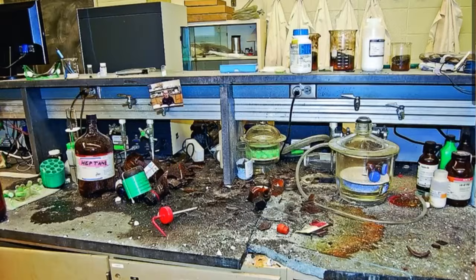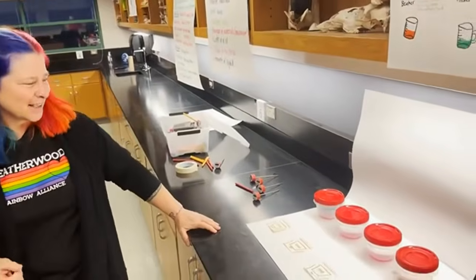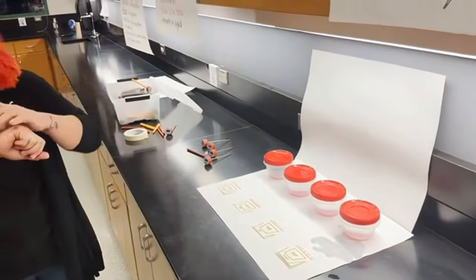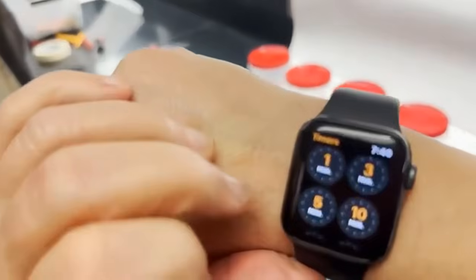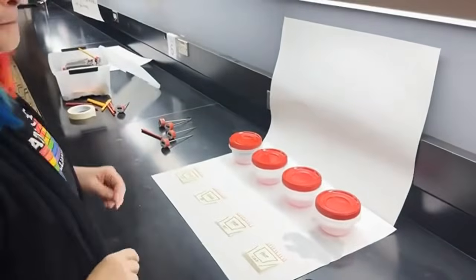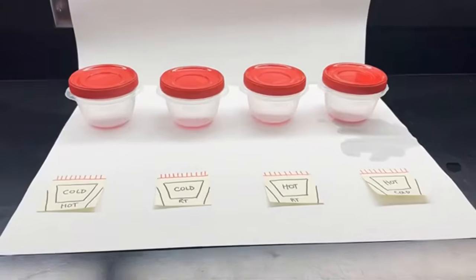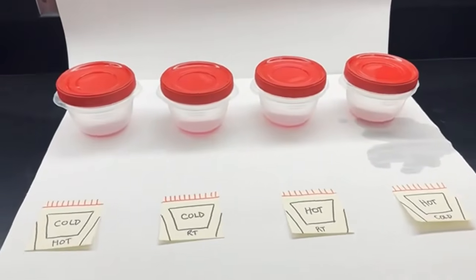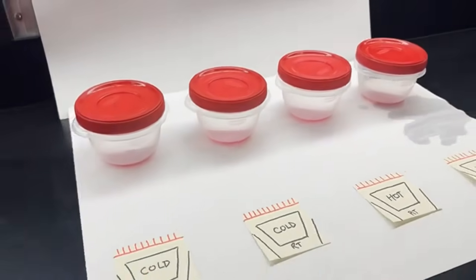It's pretty messy. Yeah, so we're gonna let this sit for 5 minutes. I will start my timer right now, okay? And we'll check back in 5 minutes. 5 minutes later. 5 minutes are up. I'm gonna take everything out and we'll see what happens.